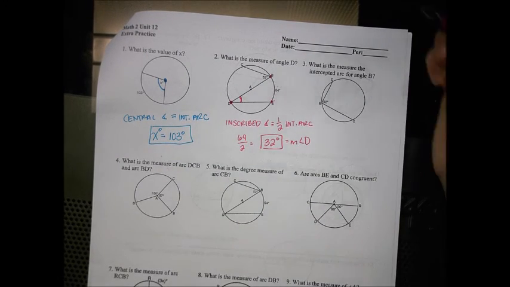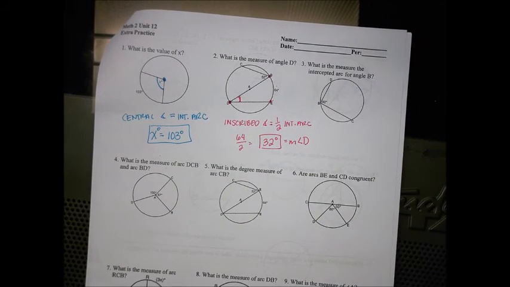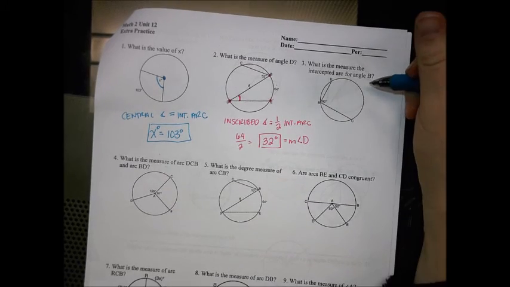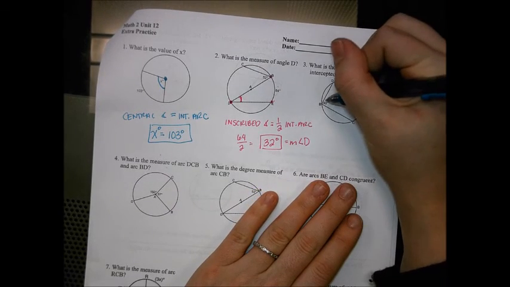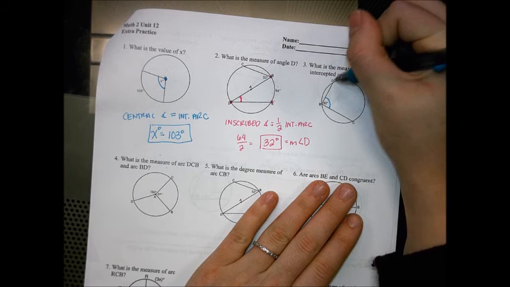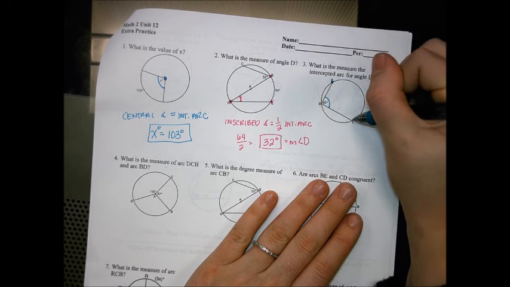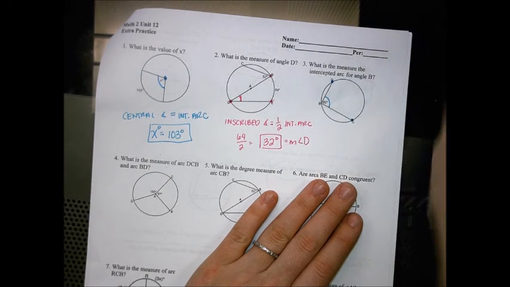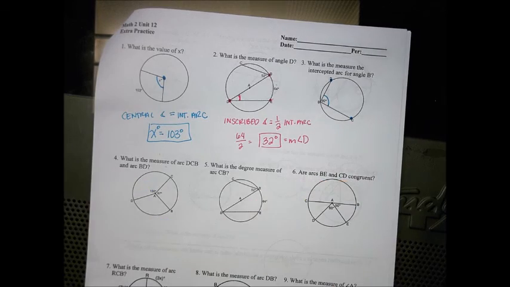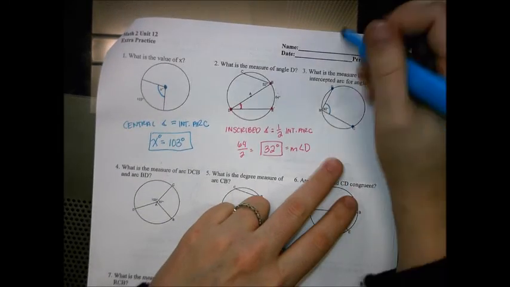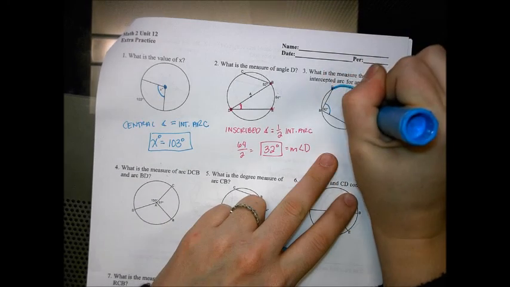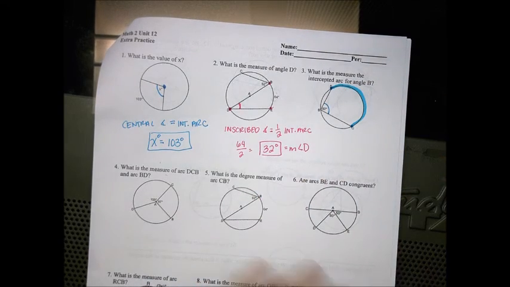Number 3, what is the measure of the intercepted arc for angle B? So angle B is here, which means its endpoints are D and C. The intercepted arc for angle DBC is arc DC.